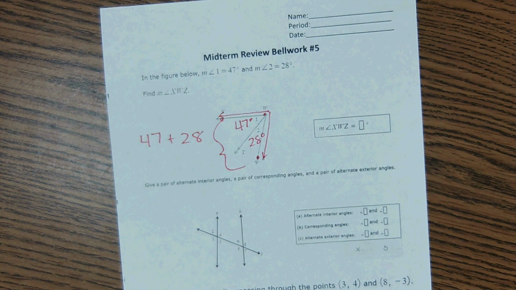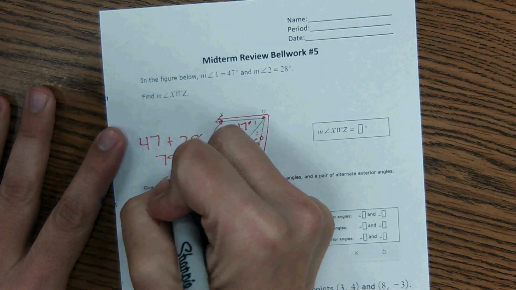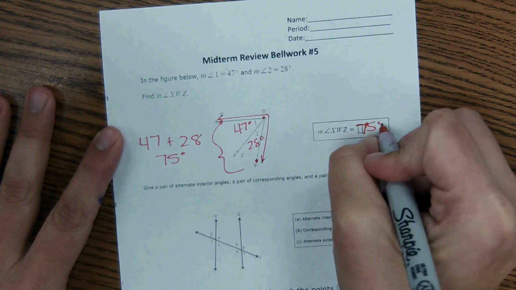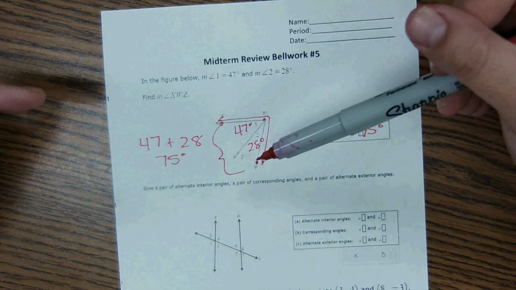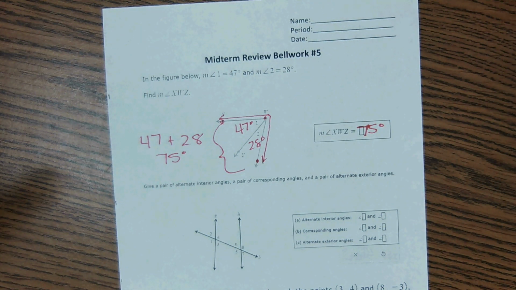So to find the measure of that whole thing, you would need to add those two numbers together, which I saw a lot of you doing. 47 plus 28. What does it come out to? 47 plus 28 is 75 degrees. So the whole thing, 75 degrees. So for that one, depending on which problem you get on the exam, you're either going to have to add the numbers or subtract them to find one of the missing numbers.